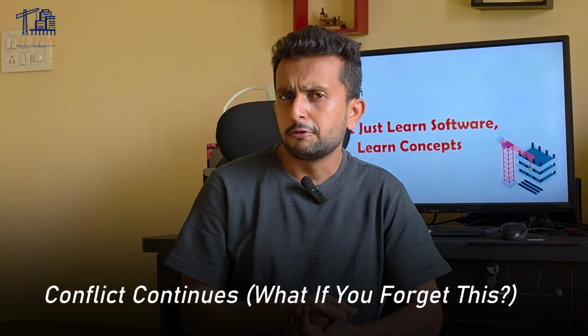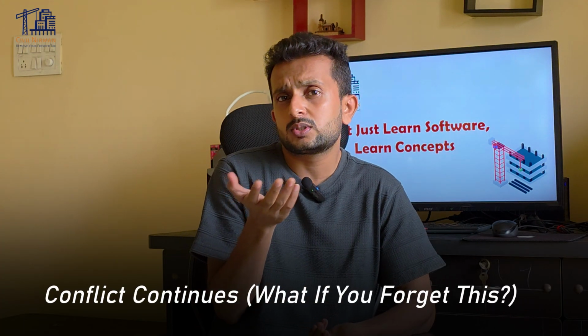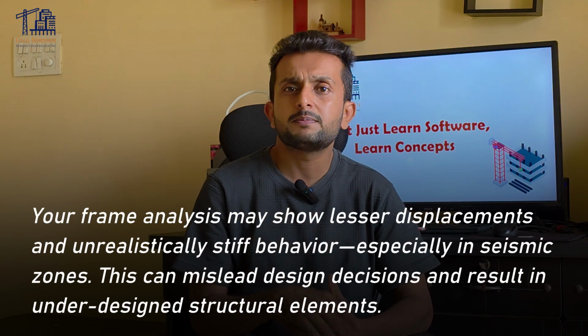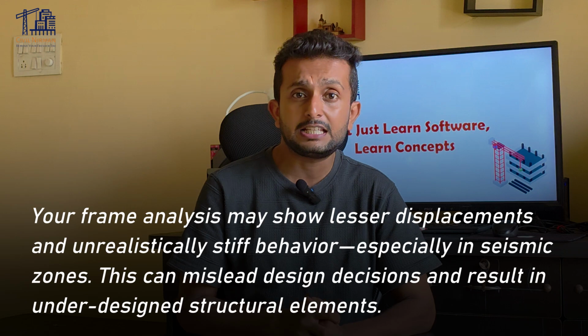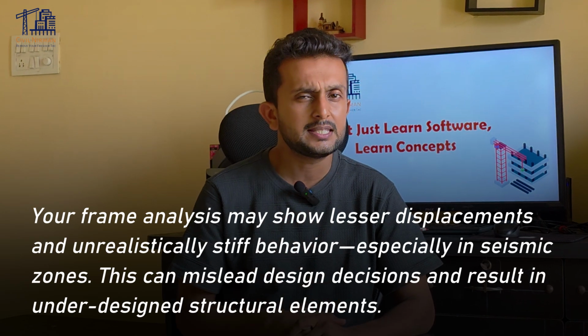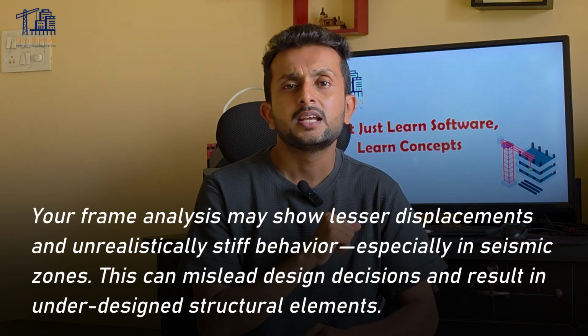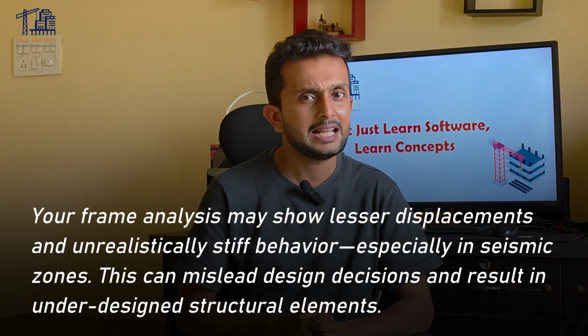Now what if you forget this? Let's say you skip this step, and your frame analysis may show lesser displacement and unrealistically stiff behavior, especially in a seismic zone, and this can mislead design decisions and result in under-designed structural elements.